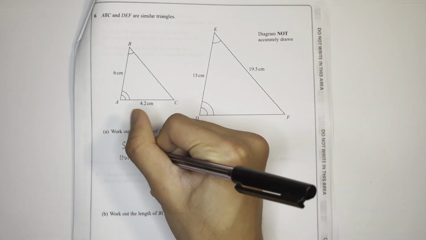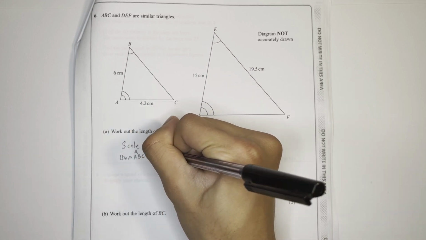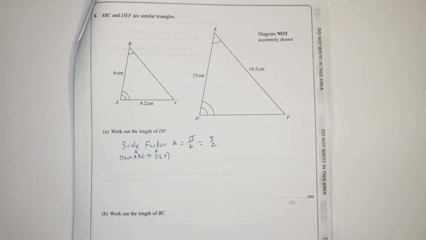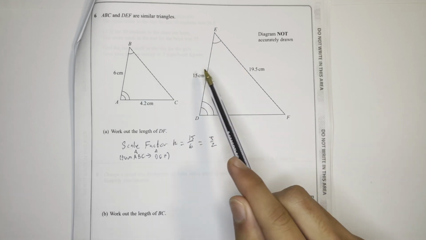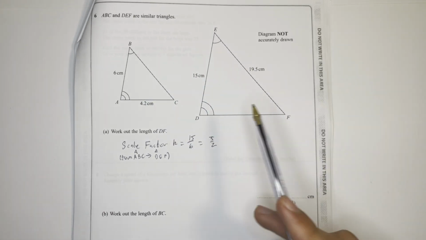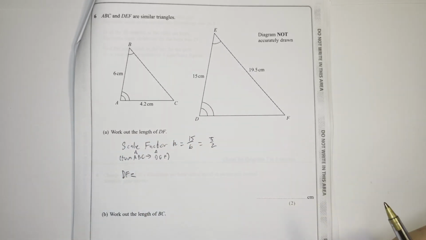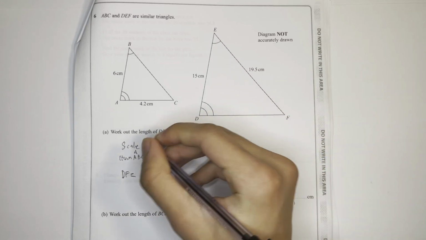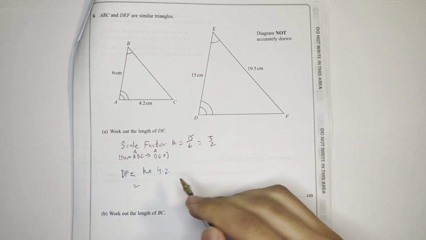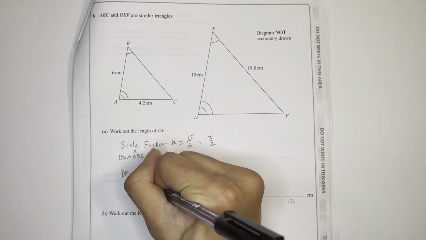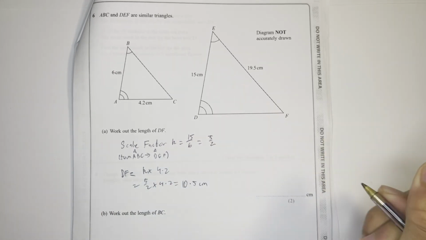Might be worth writing that this is the scale factor going from the triangle ABC to the triangle DEF, because you could also work out the scale factor in reverse, which tells you how much smaller this is from the larger triangle. So to find DF, we multiply the scale factor by the smaller corresponding length, which is 4.2. We worked out the scale factor as 5 over 2 times 4.2, and this is equal to 10.5 centimeters.